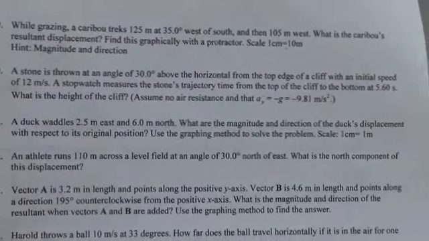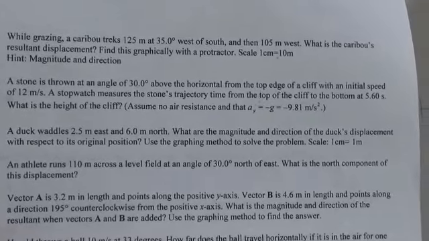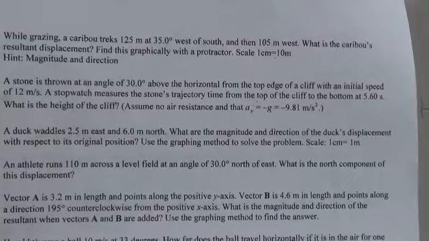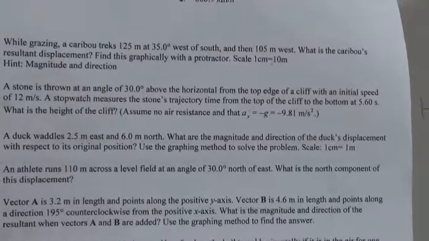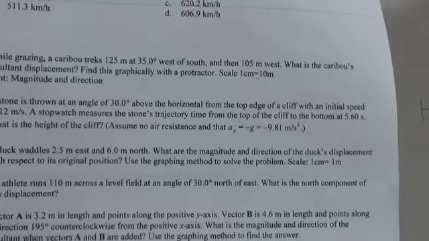Read it as I read it. It says an athlete runs 110 meters across a field, which is level, at an angle of 30 degrees north of east. What is the north component of this displacement? Alright, let's tackle this.